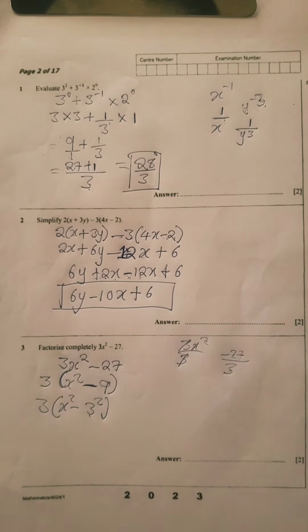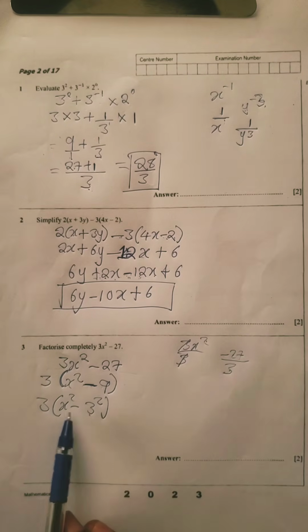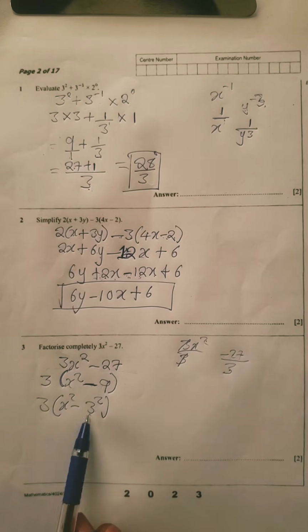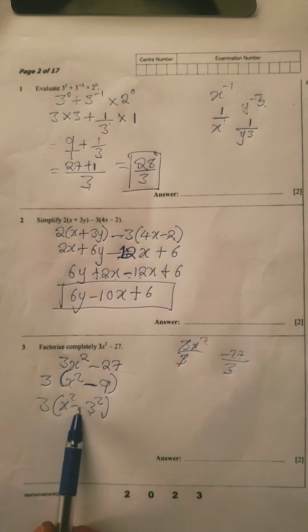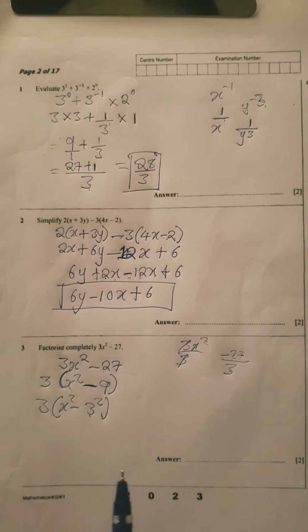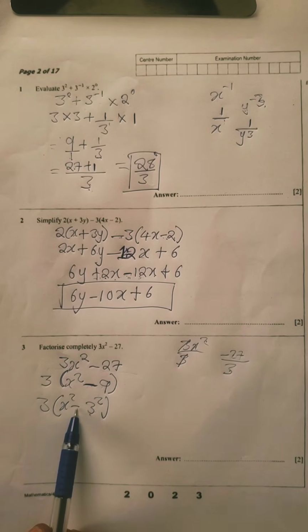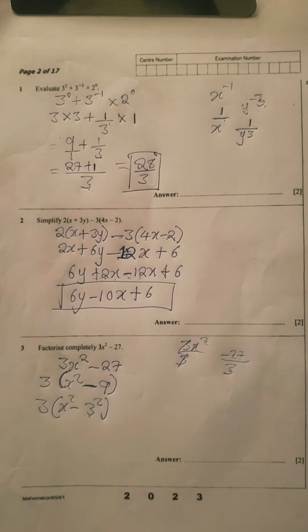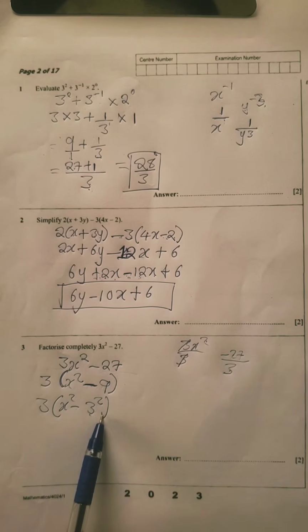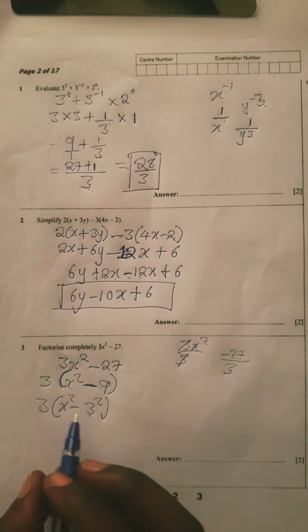Now, difference of 2 squares means you get these terms, x and 3, and you make 2 brackets. The first one, if you get negative, the second one should be positive. If in the first set of brackets you write positive, the second one should be negative. That's difference of 2 squares, such that when you multiply the 2, they should give you back this.